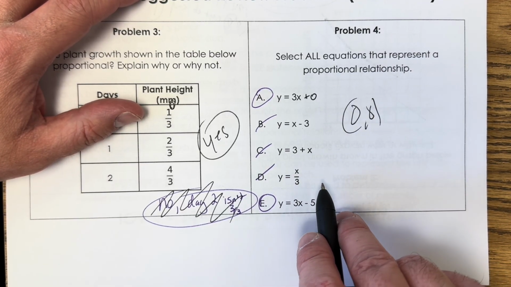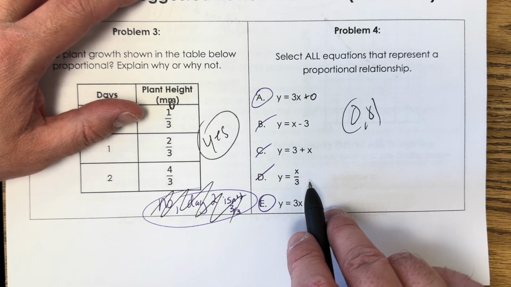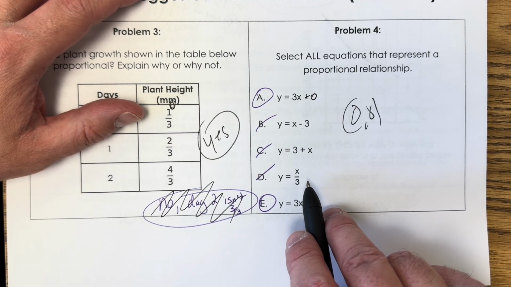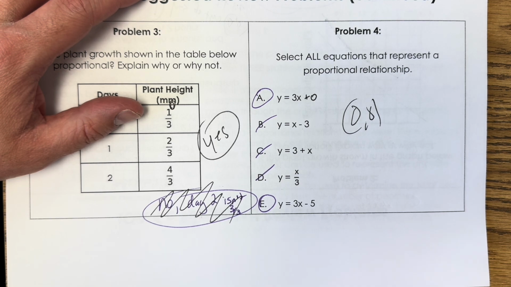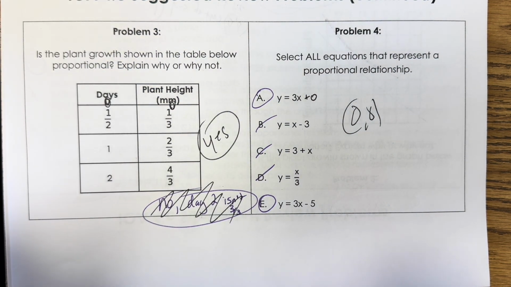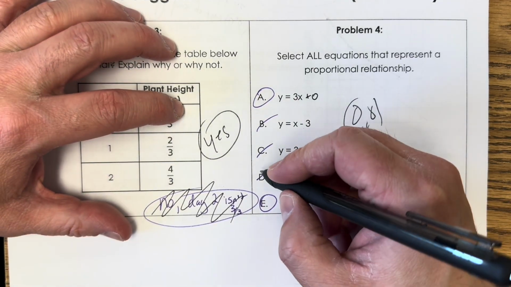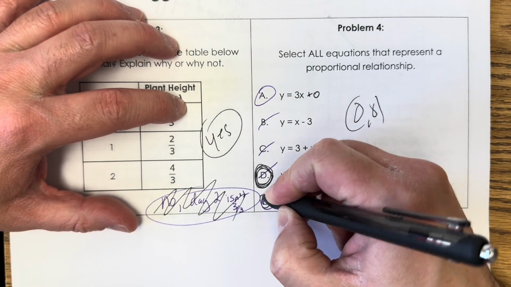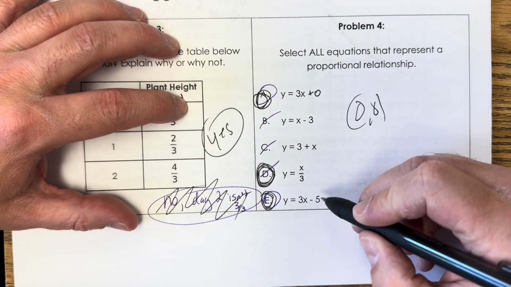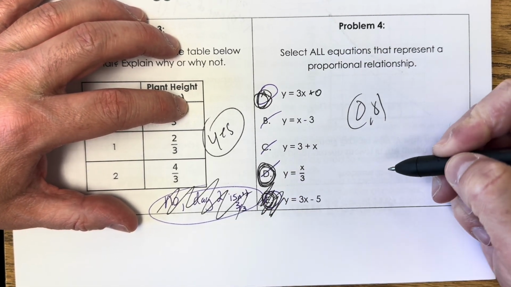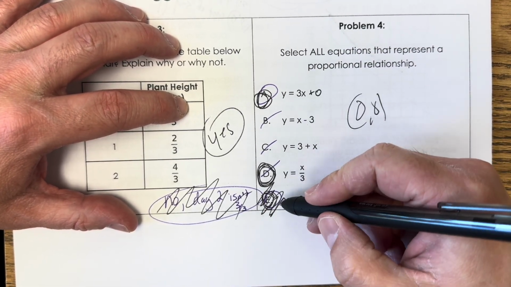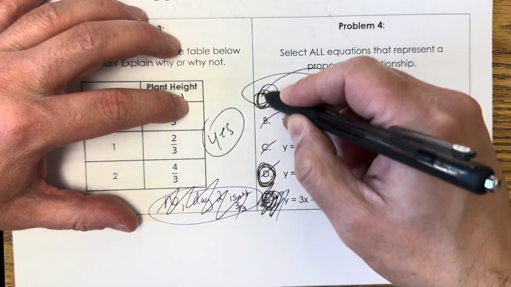Here, this should also be proportional. Why did I select that was not? Because this is y equals 1/3 x. This is also proportional. Oh boy, I must have gone really fast through this page. Okay, and then E is not. Oh, I know what I did. I circled D and E instead of D. The answers are A and D, guys.